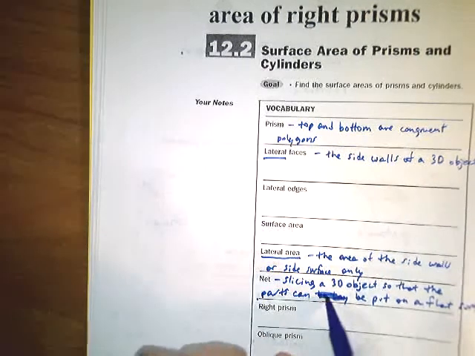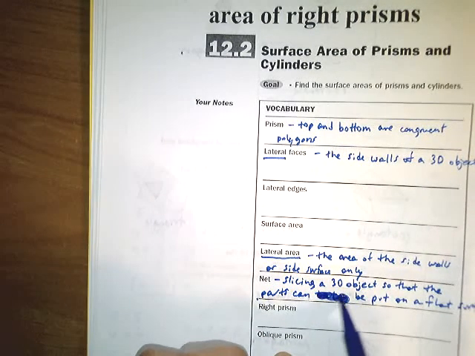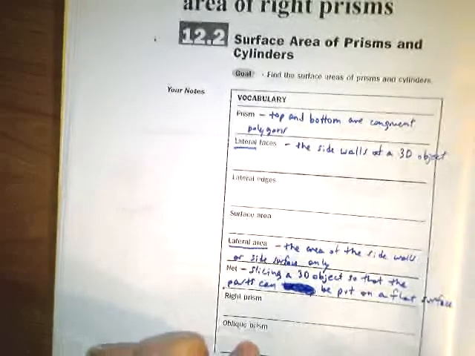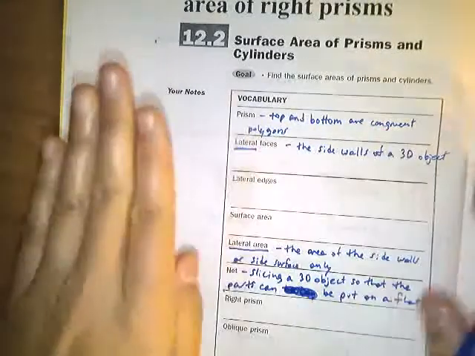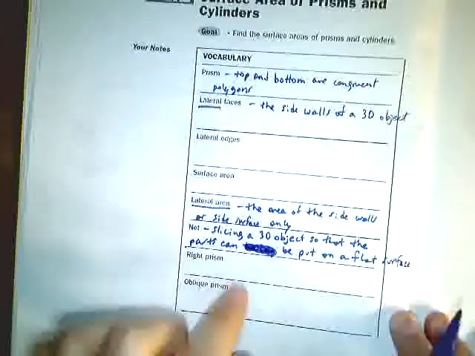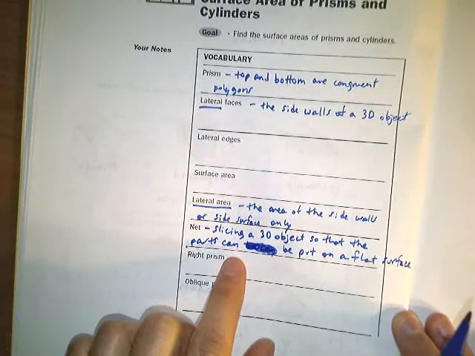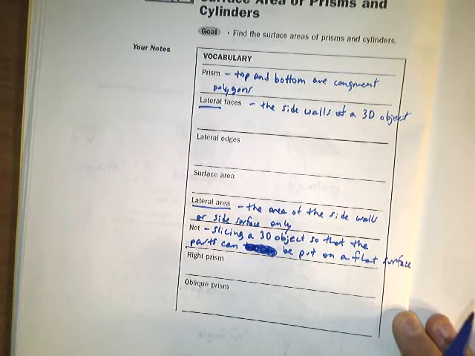There you go. So if they can be put on a flat surface all together, that's the net to the 3-dimensional object.